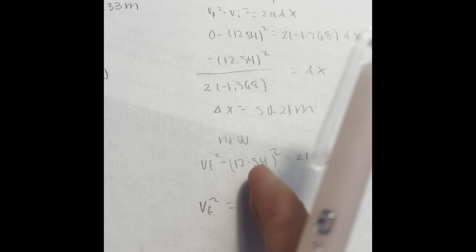And then I'm going to isolate for vf squared.